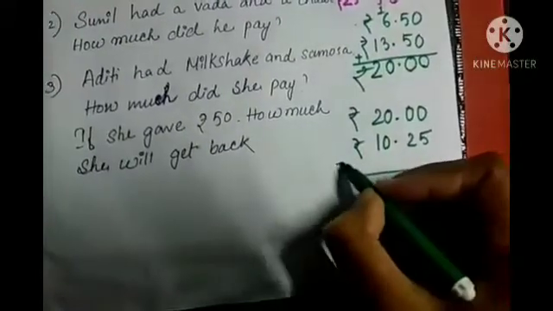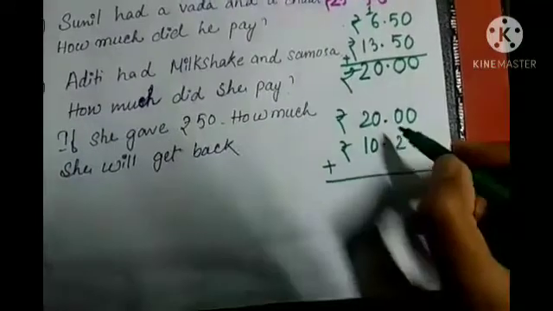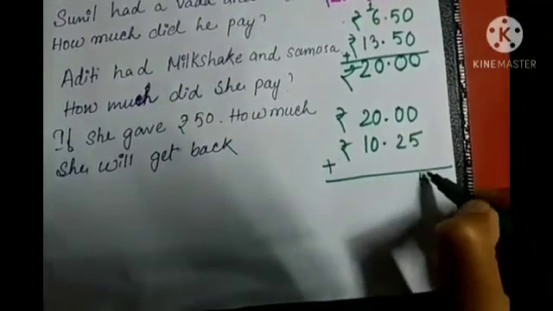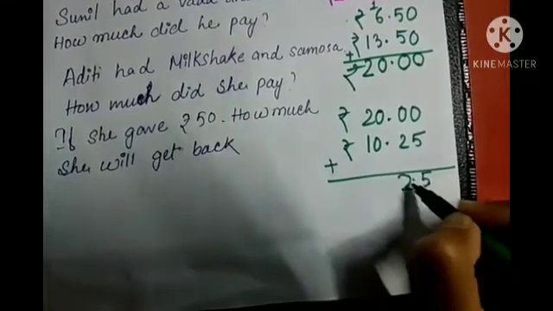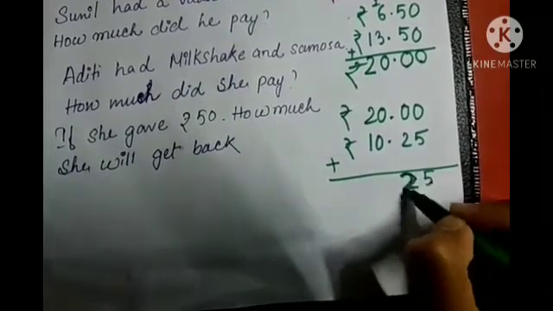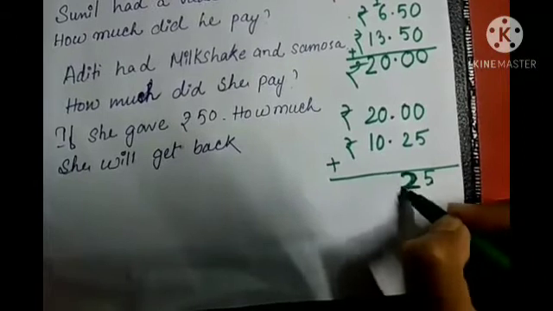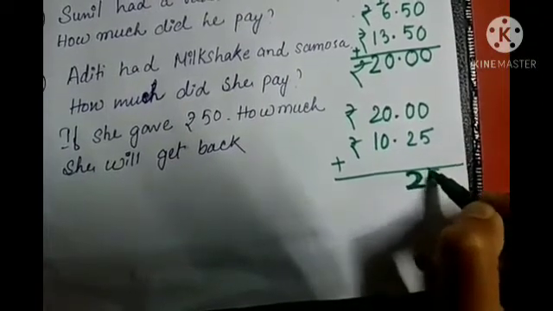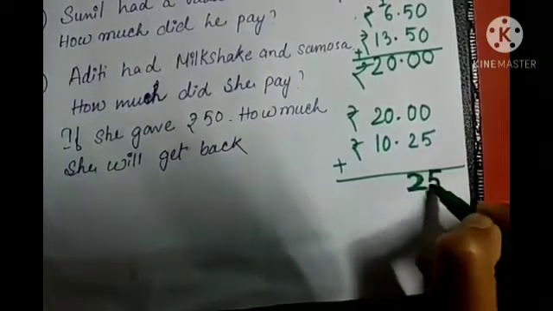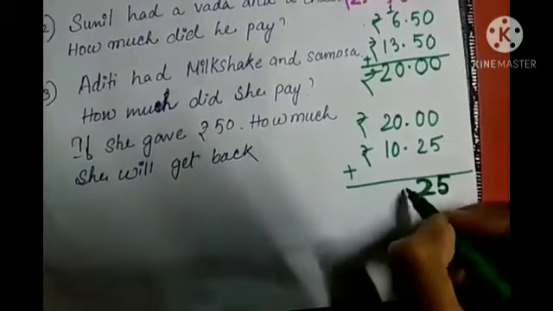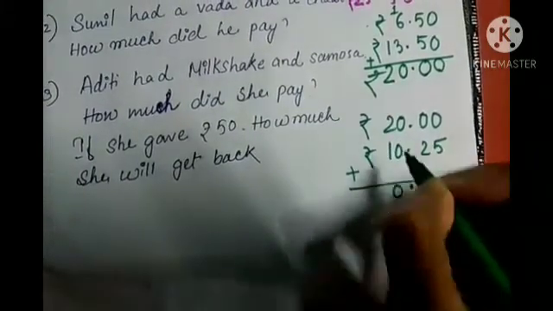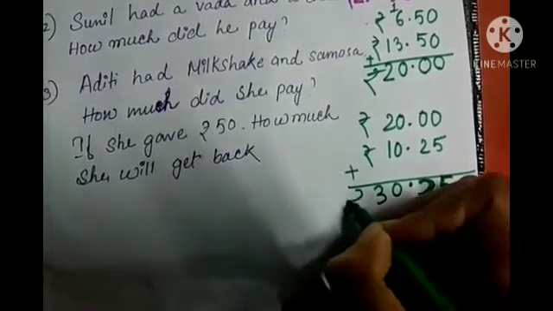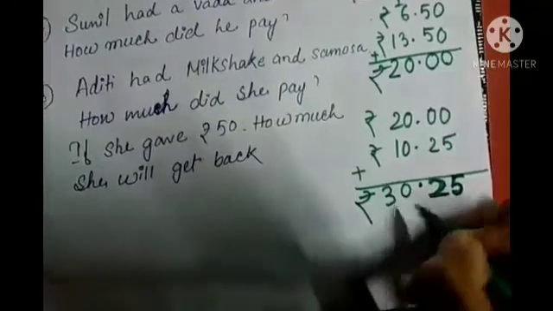After adding we get 5 here, then 0 plus 2 is 2. Here is no point, one mistakenly I have given 2. So it is 2 and here it is 5, and here it will be the point. 0 plus 0 is 0 and 2 plus 1 is 3. So how much? Rupees 30.25.